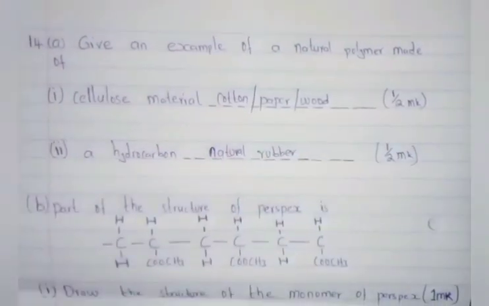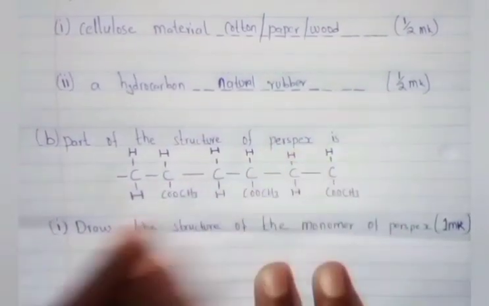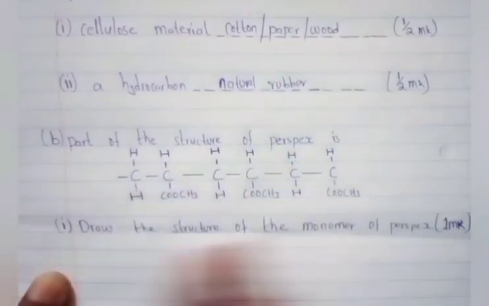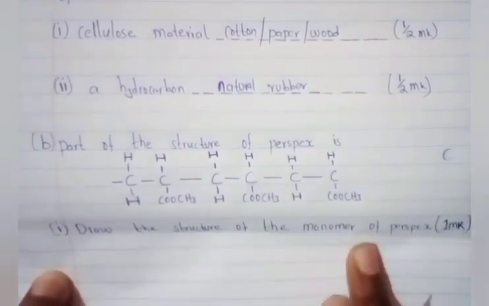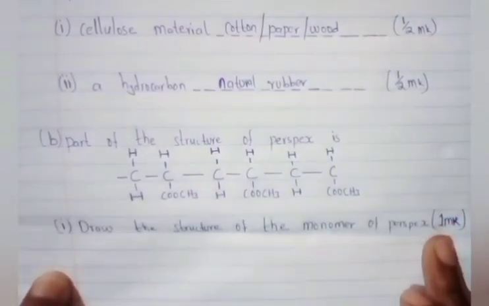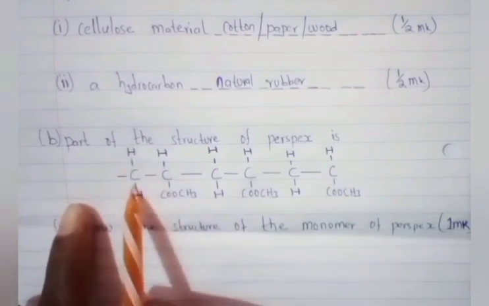Okay, part B of the question. Part of the structure of perspex is, this is the structure. Then we are told Roman 1, draw the structure of the monomer. We had one mark here. So basically monomer is a repeating unit. So we can look here, we see we have the carbon.